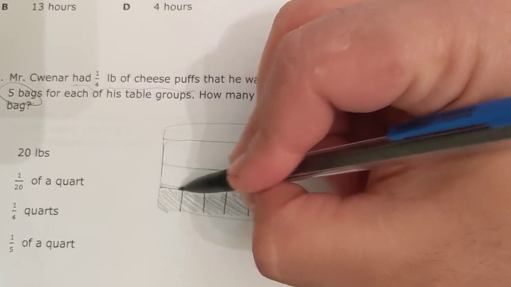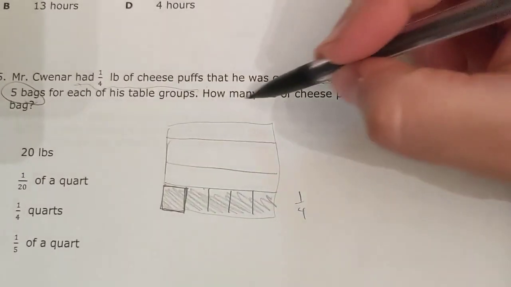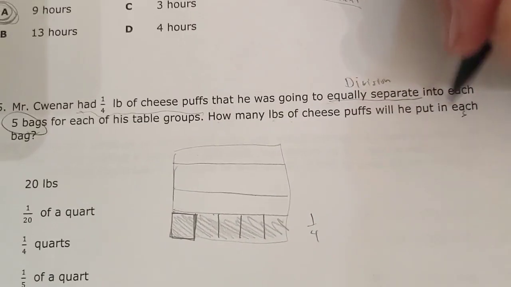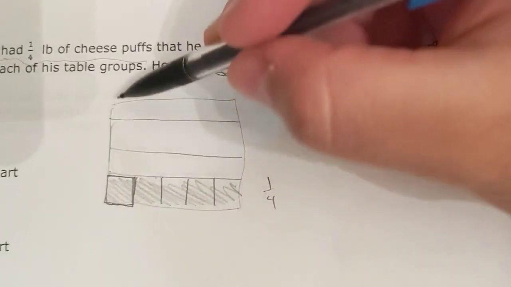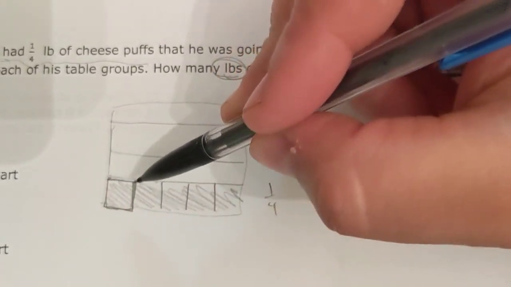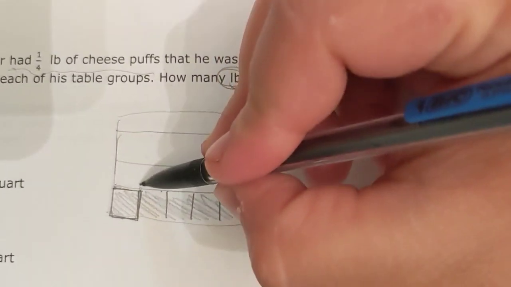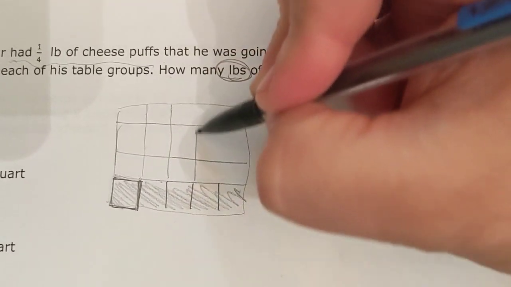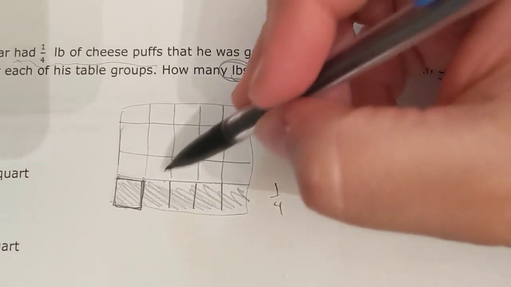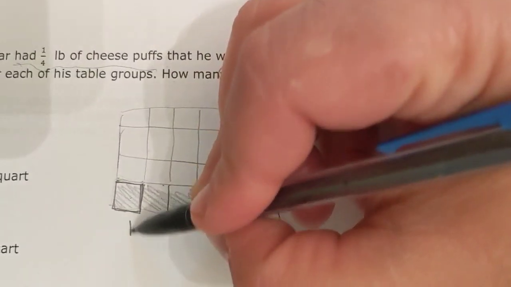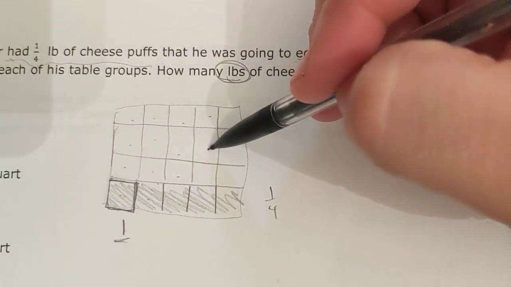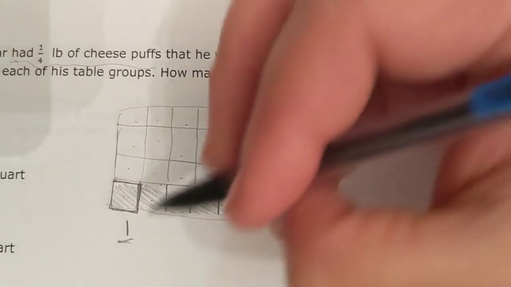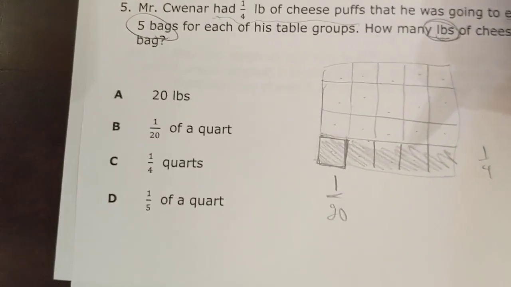But this bag right here is what we're trying to find. How much is each of the bags? Each bag right here is the question. Each bag, how many pounds? Well, the full pound is this one, right? So we want to know, of the full entire pound, how much is inside this little bag. If you had the whole entire pound and you cut it exactly in the same way that you did the rest of the fourth, then this little size right there would be only one part out of 1, 2, 3, 4, 5, 6, 7, 8, 9, 10, 11, 12, 13, 14, 15, 16, 17, 18, 19, 20. 1 out of 20, which is answer choice B.